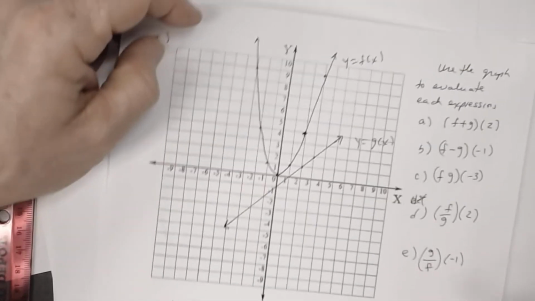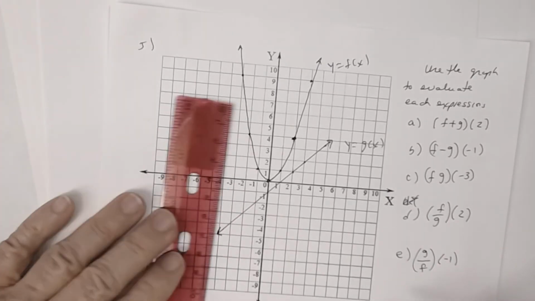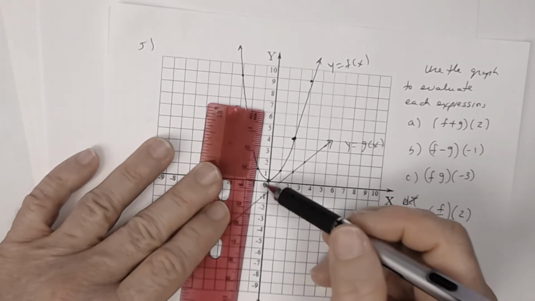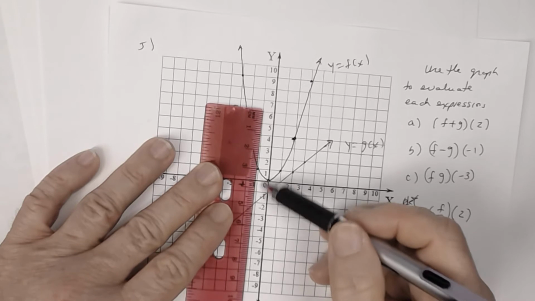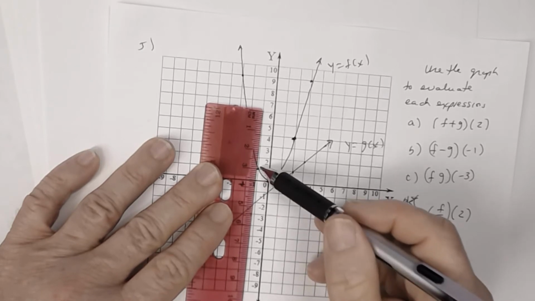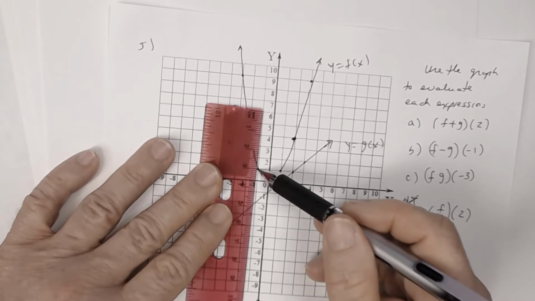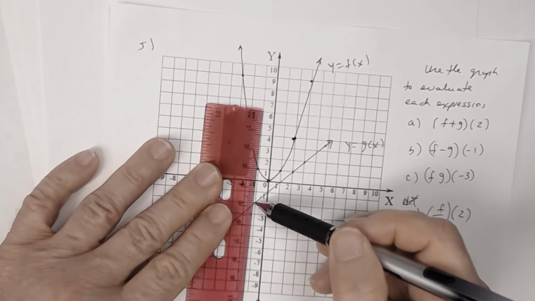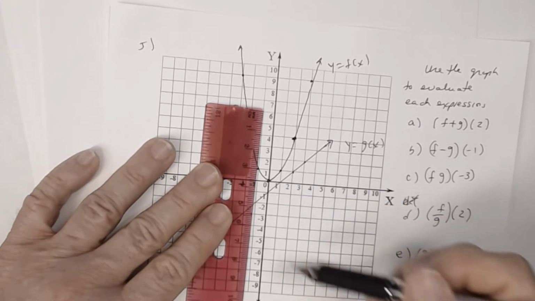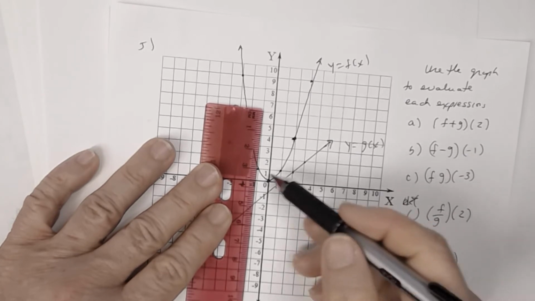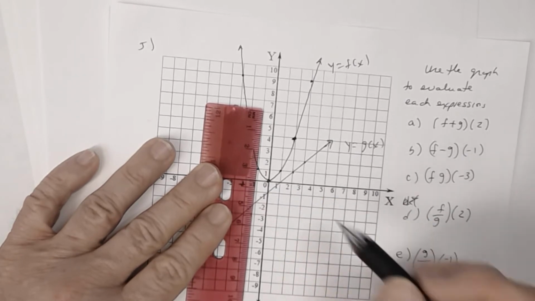Okay, so it kind of makes sense because you're subtracting, right? If you look at negative 1 right here, you're looking at these two y values. What's this y value here? Well, that is 1. What's this y value here? Negative 2. Remember, you got to do the function f first. So 1 subtract a negative 2 is 3.